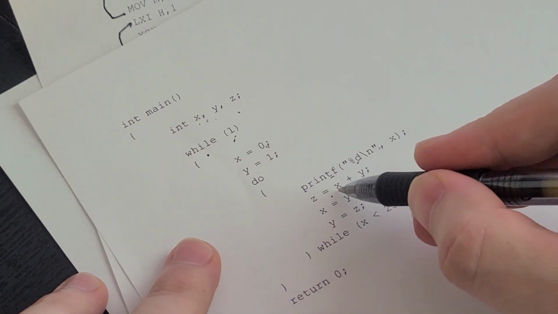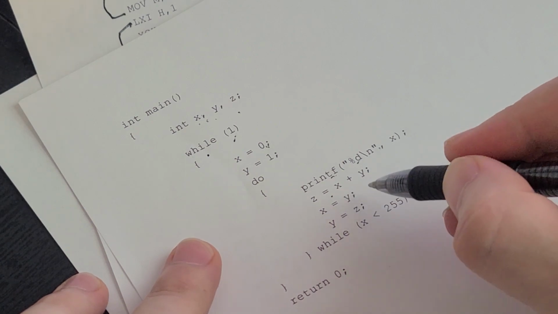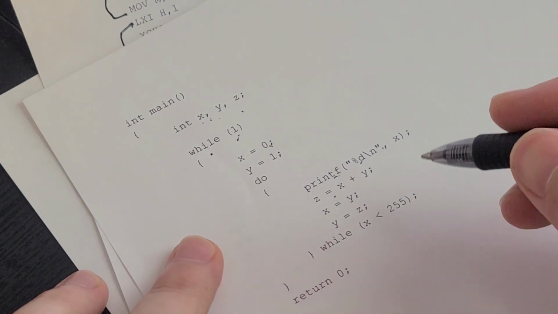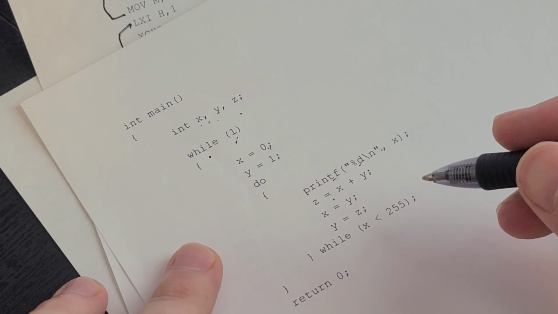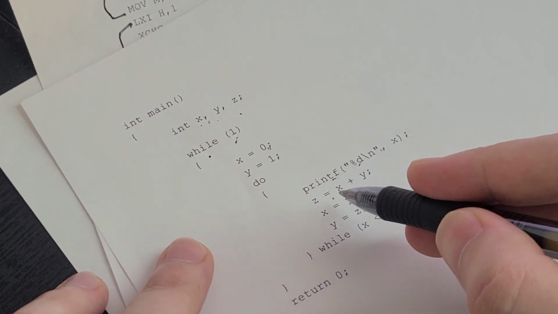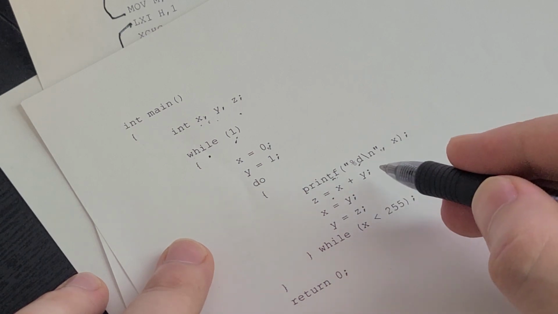Now, what is this? We have z equals x plus y, x equals y, y equals z, and this is where things get a little tedious. But it should be okay nonetheless. Break apart z equals x plus y.